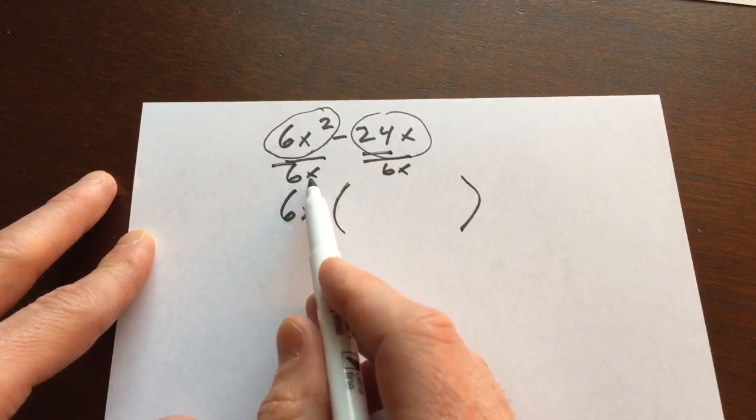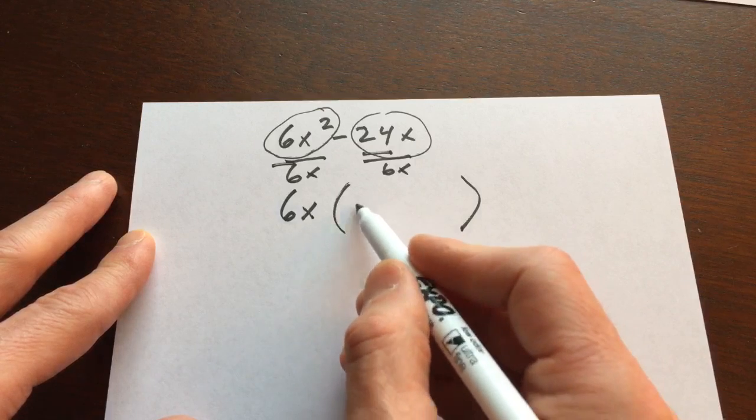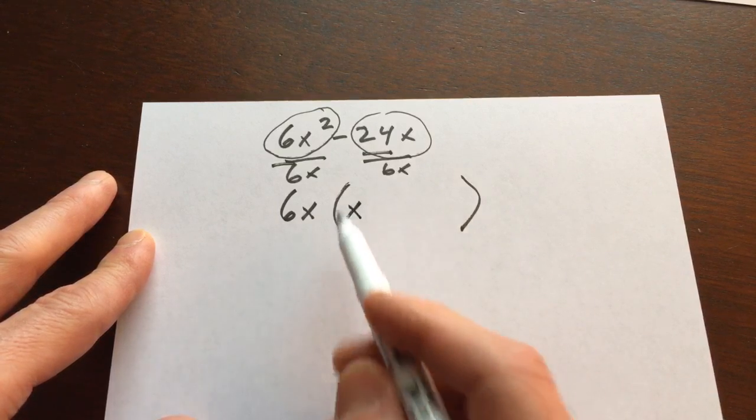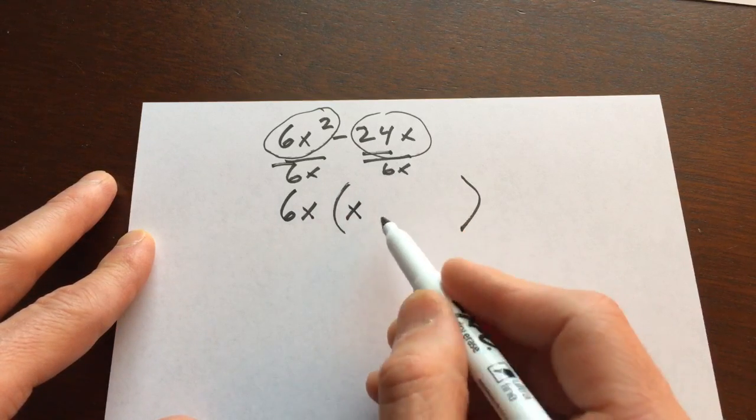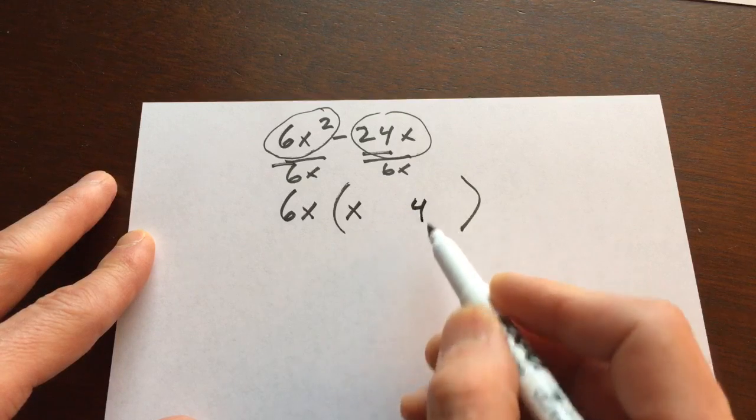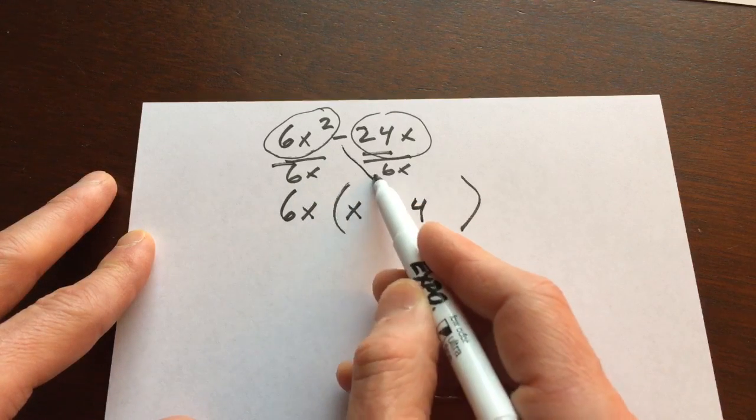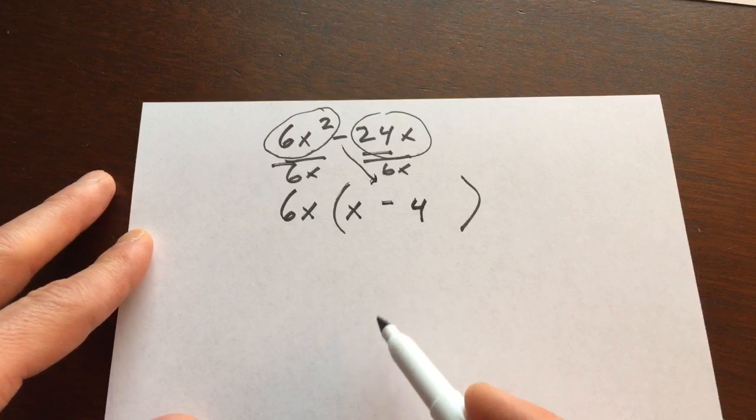So 6x squared divided by 6x is just going to give us 1x, right? And then 24x divided by 6x is going to give us 4. And you can see this minus sign, I'm just bringing that down in between those two terms.